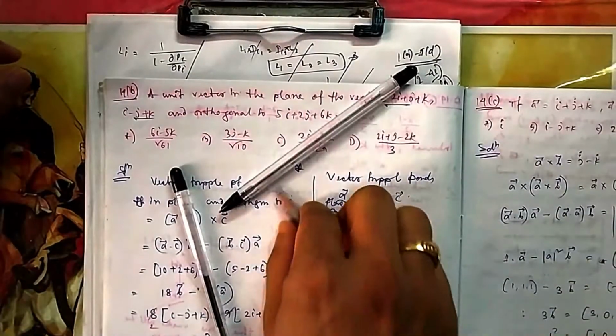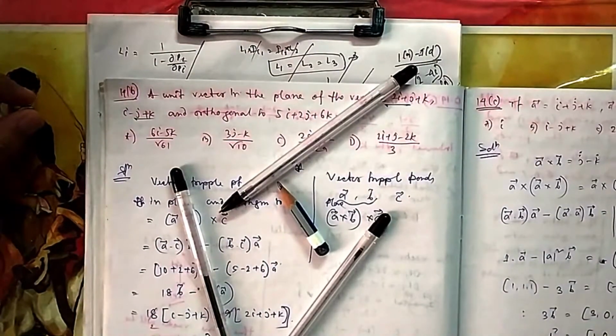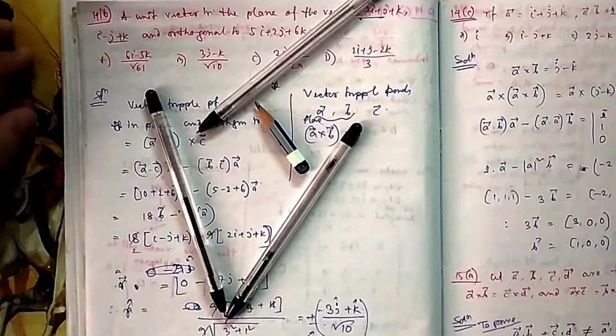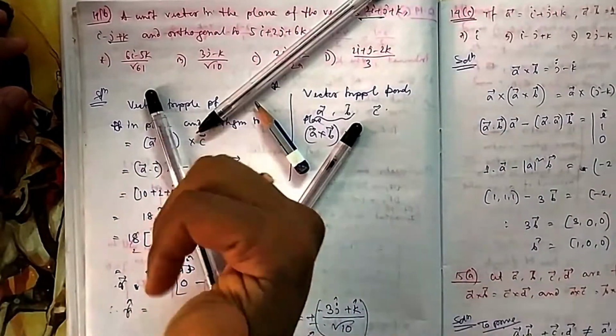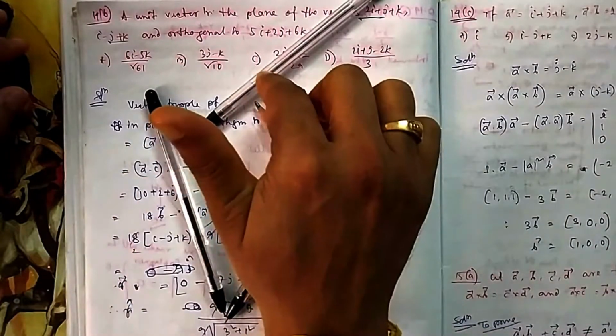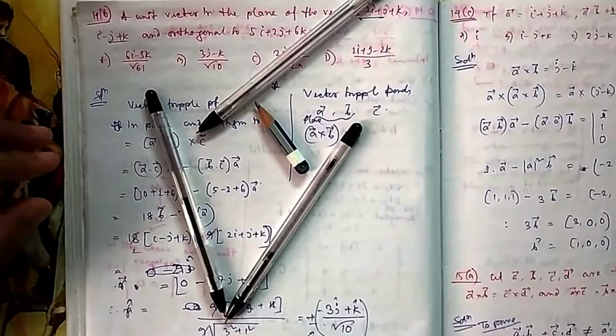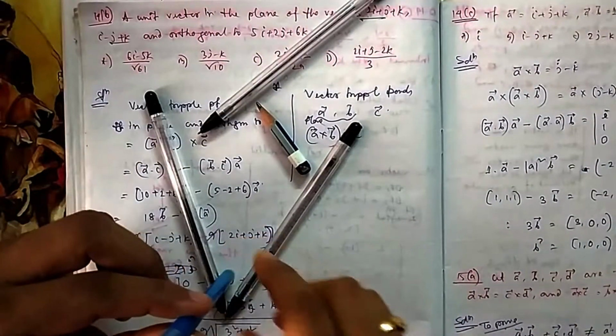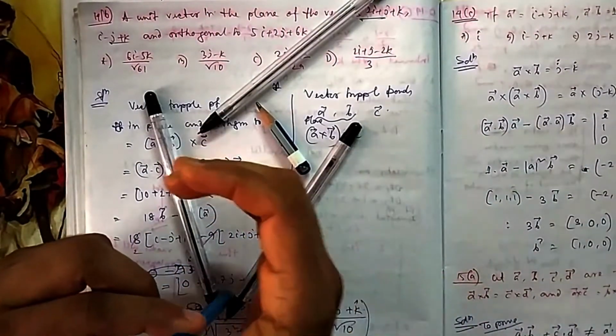So how to find this one? We need to find this one. So one thing you can do, you take the cross of a and b, these two. So you need to take the cross of these two. So this one you will get. Once you take this and this cross, then you will get this one. Let me show you with one more pencil. This is actually the vector triple product. So if you cross these two, you will get this one.